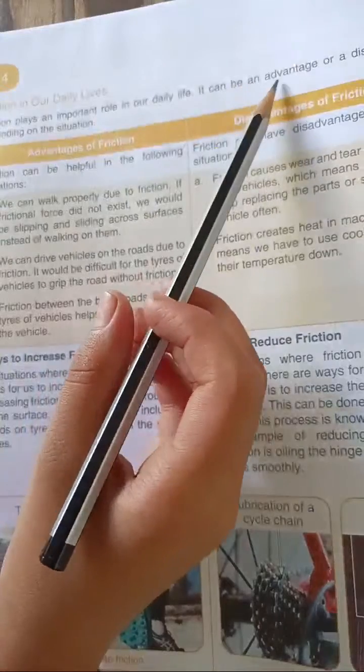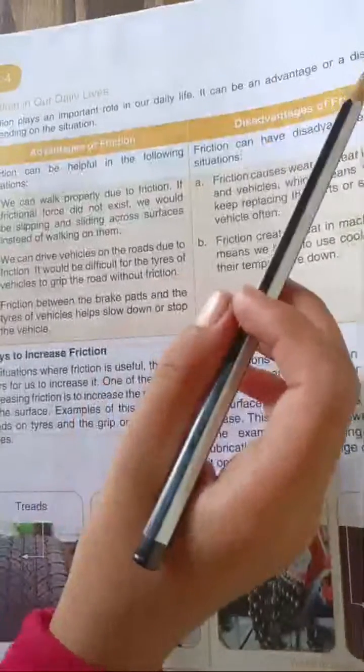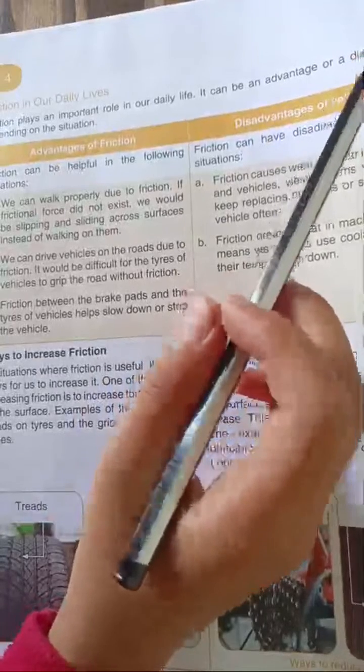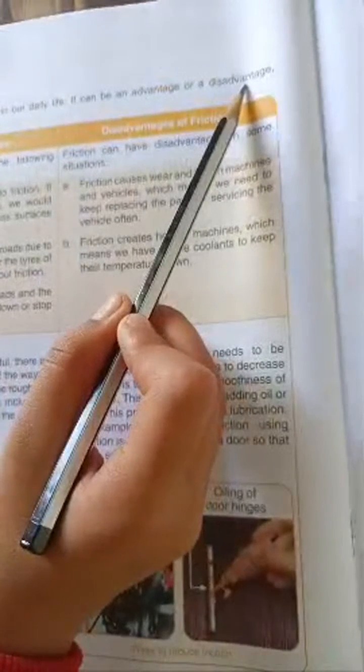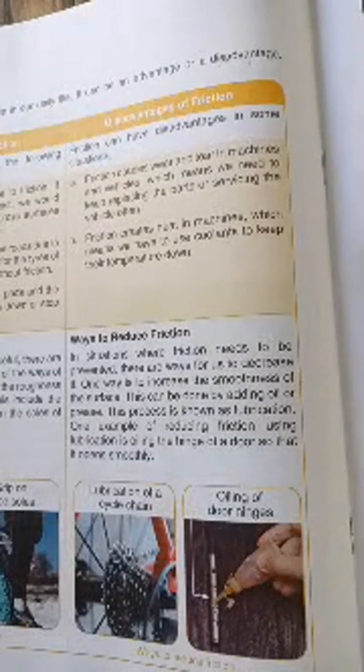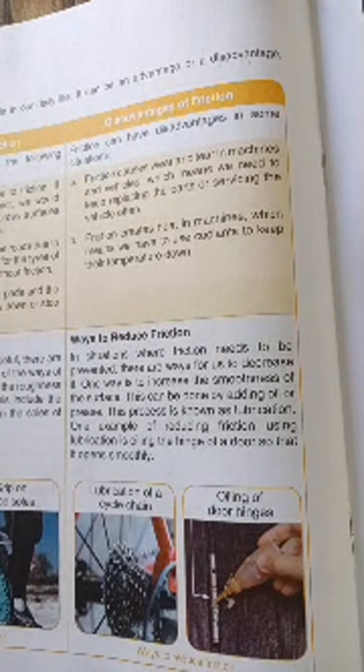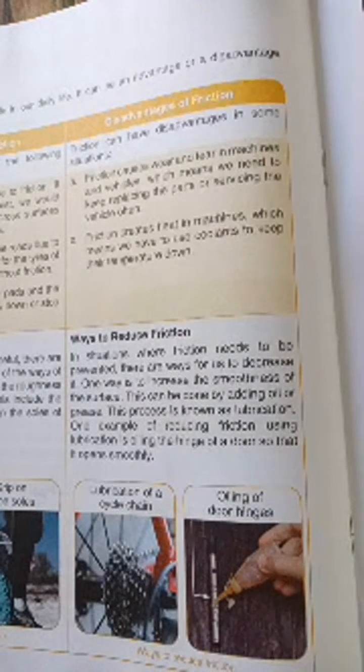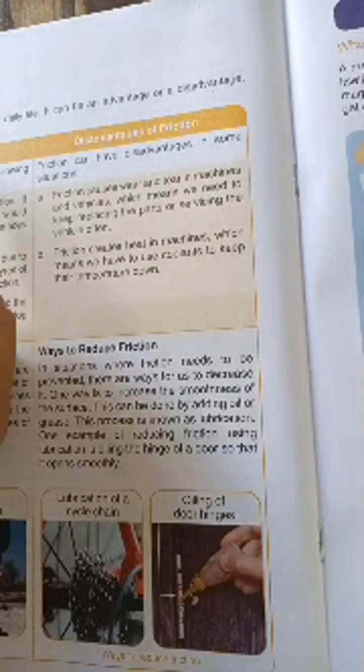It can be an advantage or a disadvantage depending on a situation.